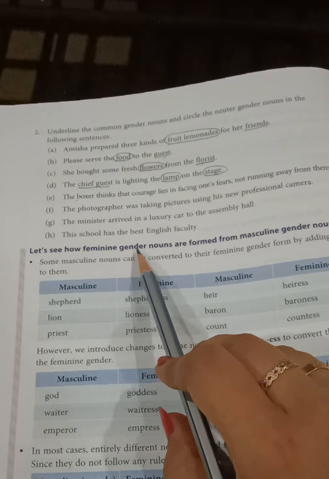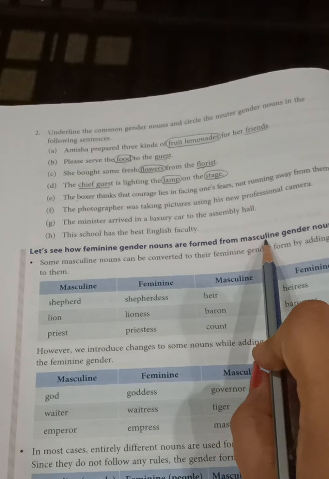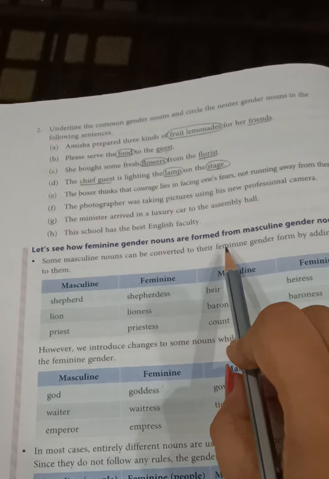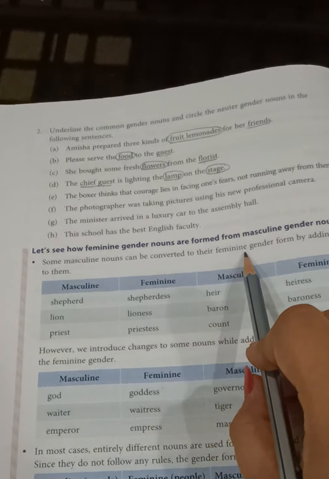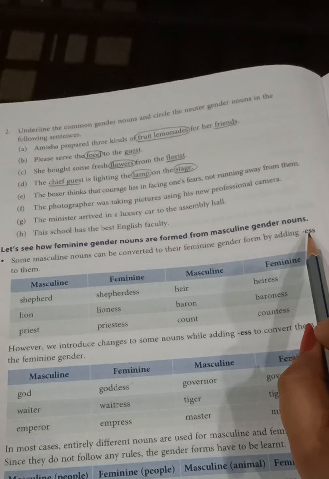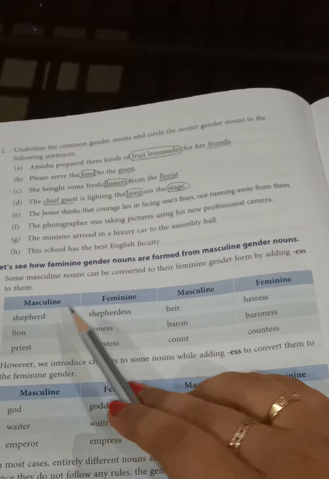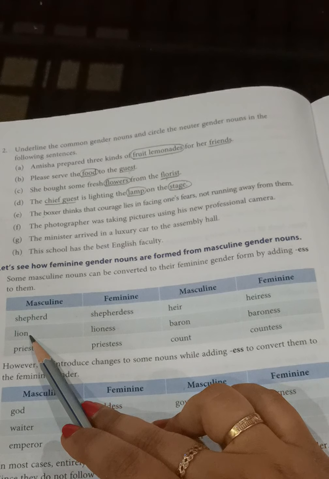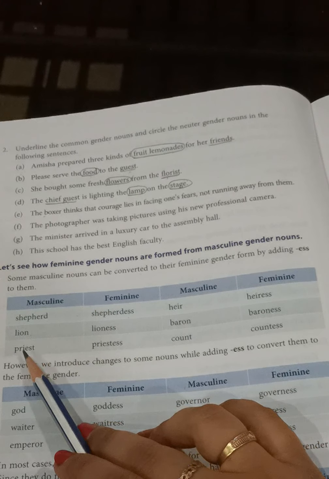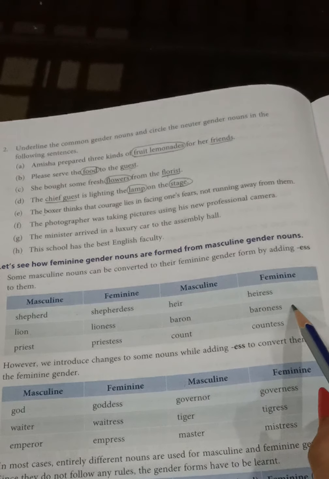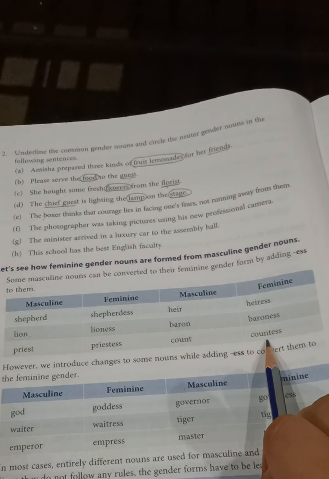let's see how feminine gender nouns are formed from masculine gender nouns. Some masculine nouns can be converted to their feminine gender form by adding ESS. So let us see. Masculine, shepherd, feminine, shepherdess; lion, lioness; priest, priestess; heir, heiress; baron, baroness; count, countess.